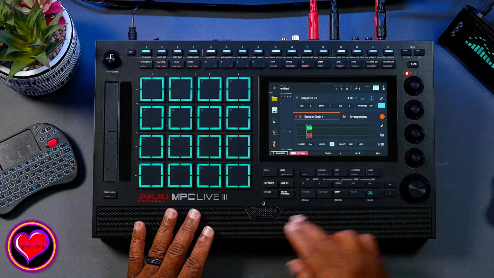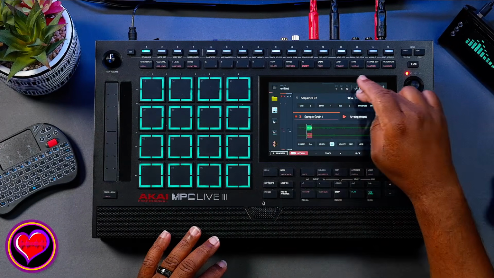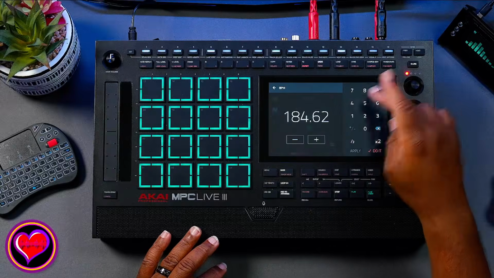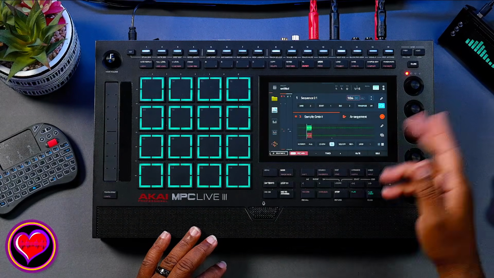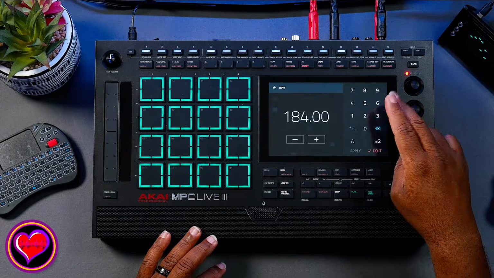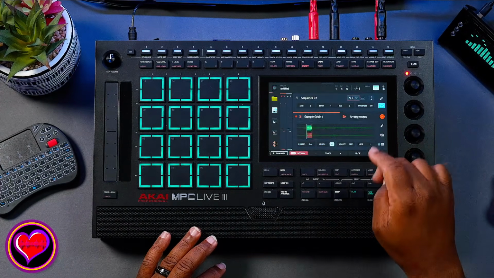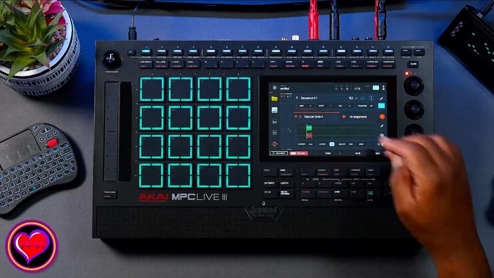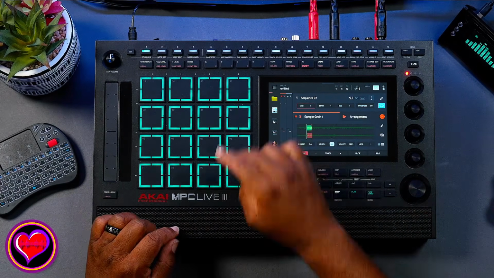So what I want to do is tap that in. It says about 184, so let's just make sure we get that 184 tapped in. I could do half of that if I wanted to. Let's do it at 92. And then I'm just going to make sure that it's 4 bars, and then we're going to go ahead and play that.